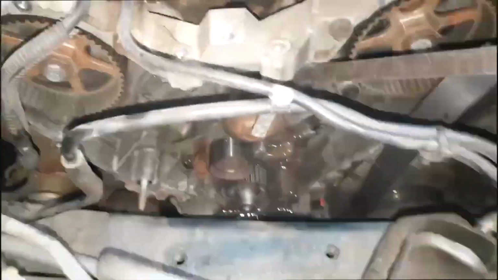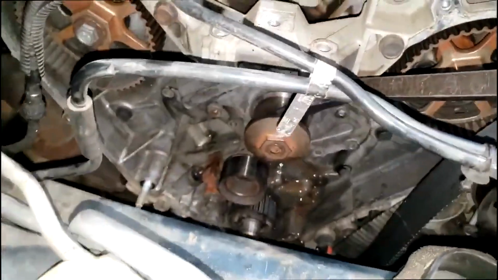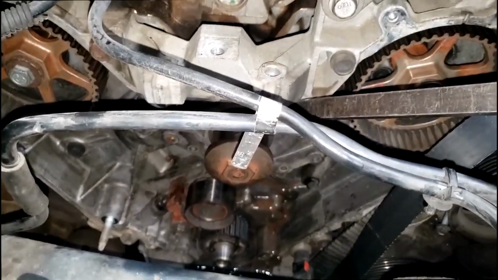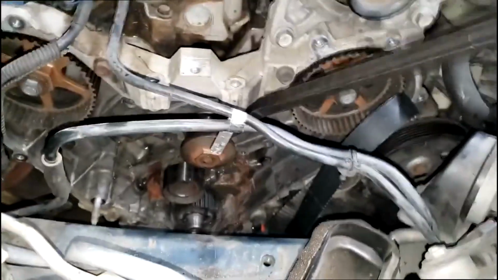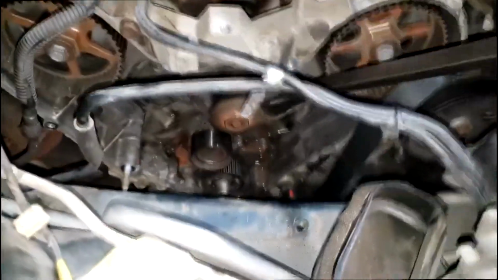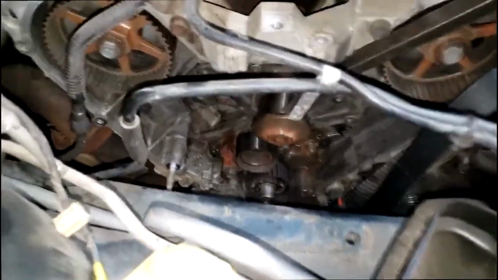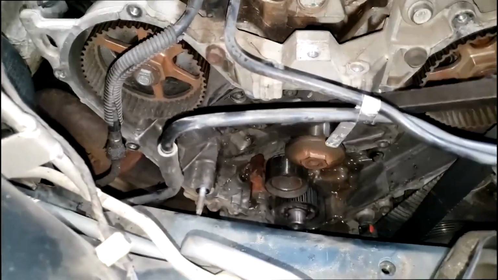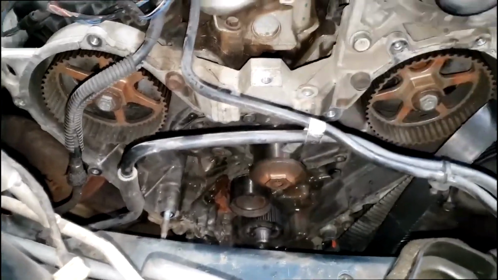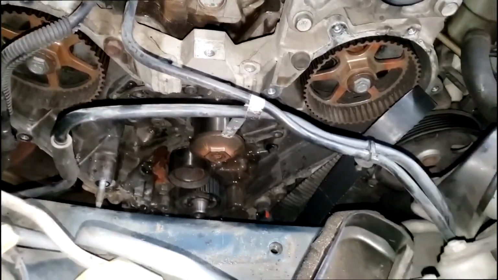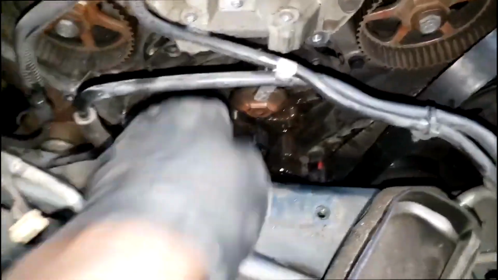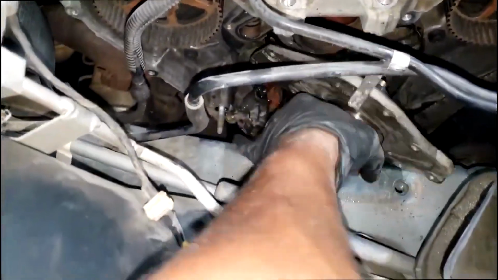Stay tuned. Alright, so guys, as worn as this water pump is, it has the nerve to fight me trying to come out. Oh, you coming out of here. There you go. Get out of here.